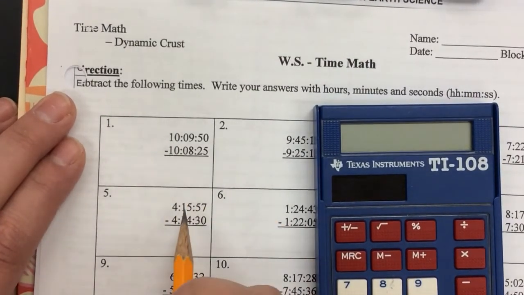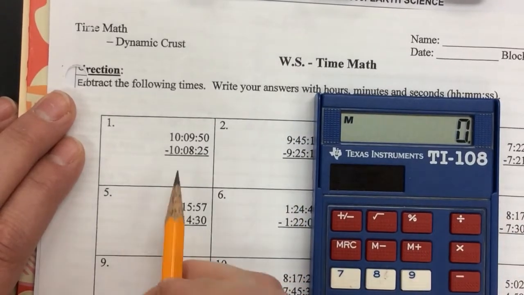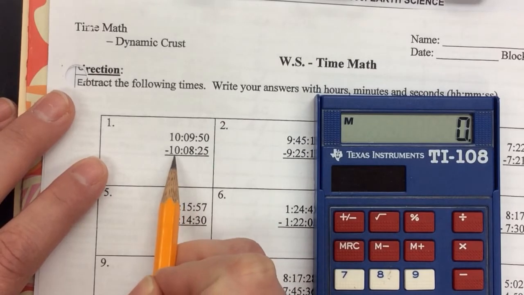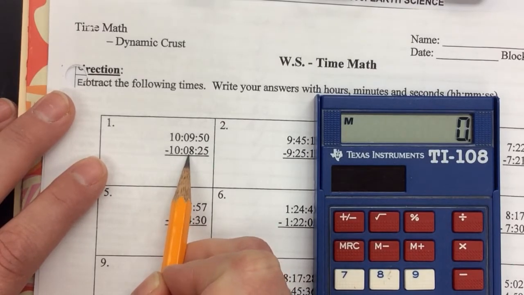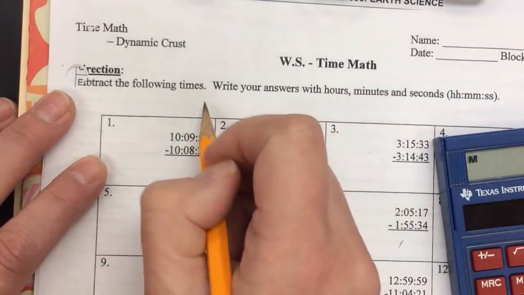In this video, I'm going to teach you how to subtract time. You're probably going to want to get a calculator handy. First thing you have to know for subtracting time, there's going to be 3 columns. The first column refers to hours, the middle column is minutes, and the last column is seconds. You should already know, but I'll review it.